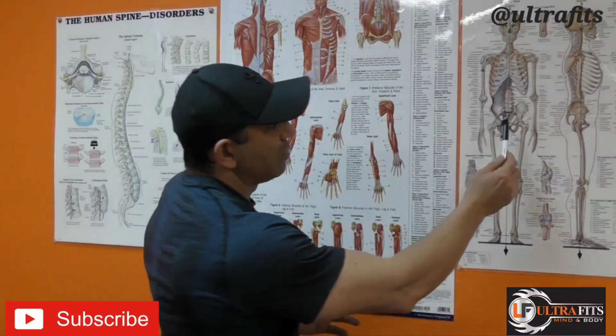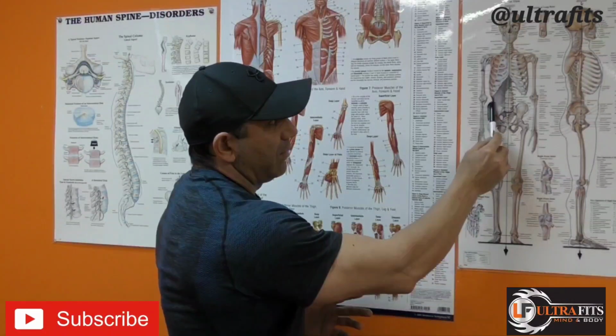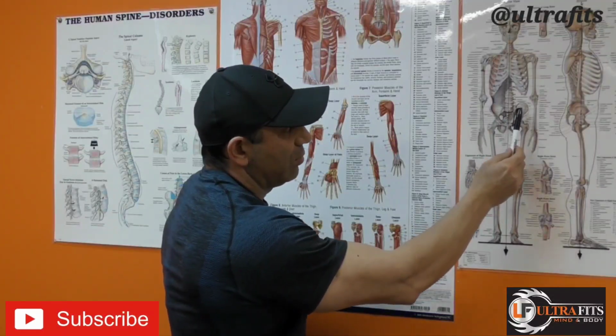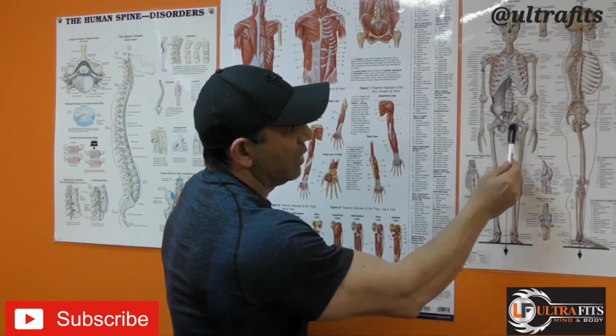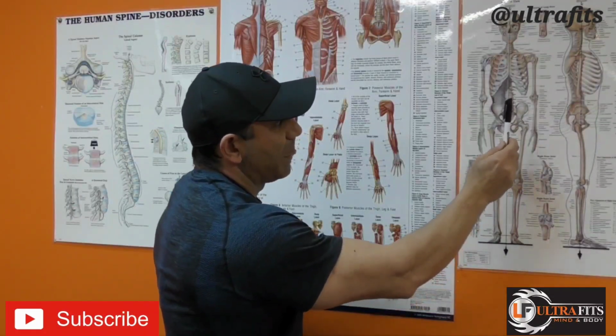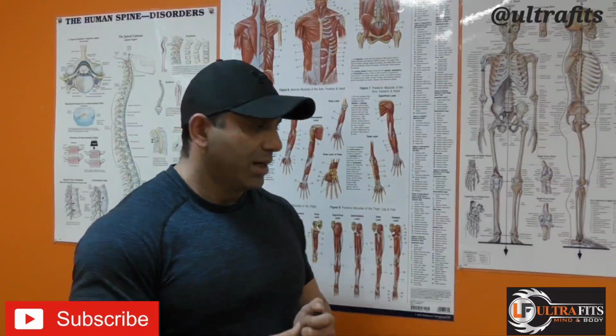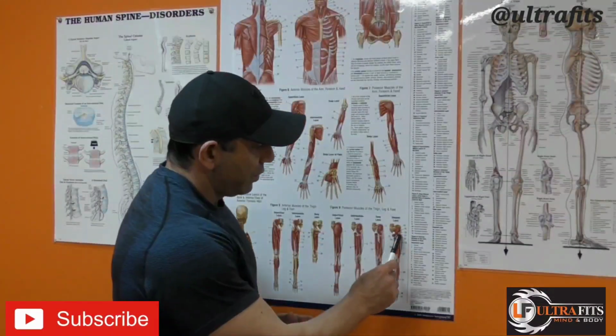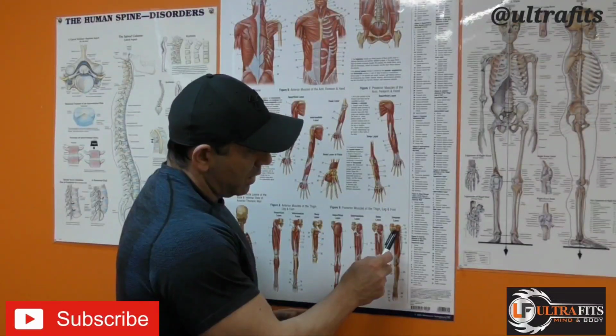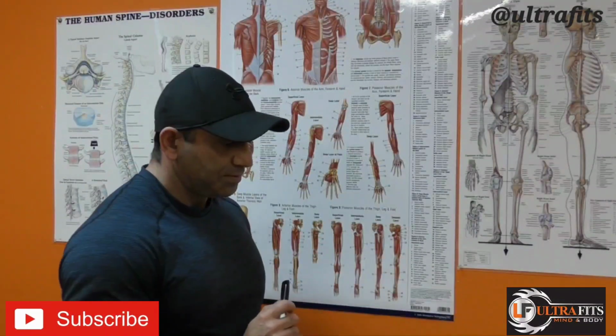So if I want to tell you what the ilium is, this is the ilium on this skeletal system. If you look at it, this is the ilium and this is the sacrum. So the gluteus minimus originates from the posterior part of the ilium, and again, same as the gluteus medius, it inserts or attaches to the top part of the femur bone, which is the big bone in our upper legs. If you look here, you can see the insertion and attachment.